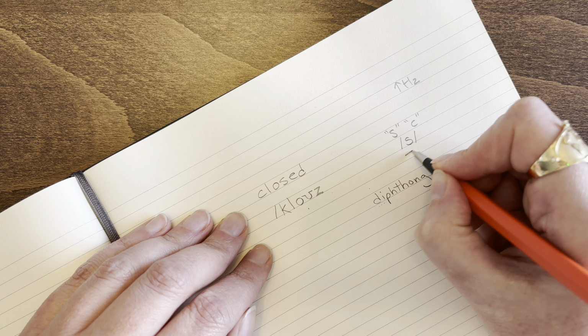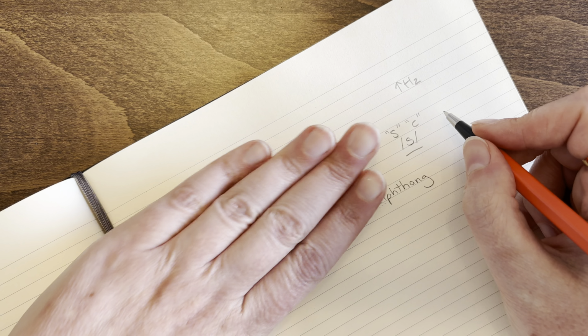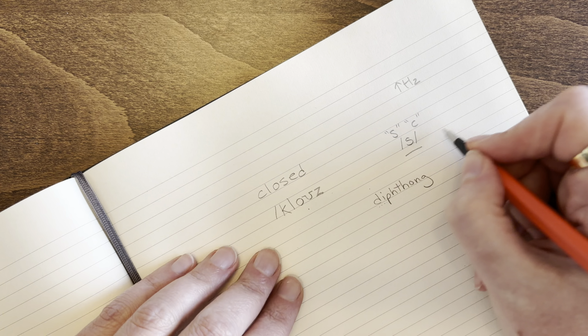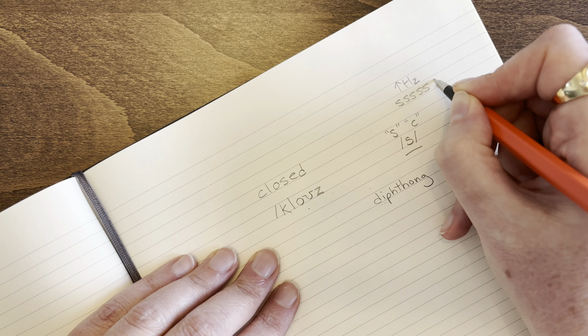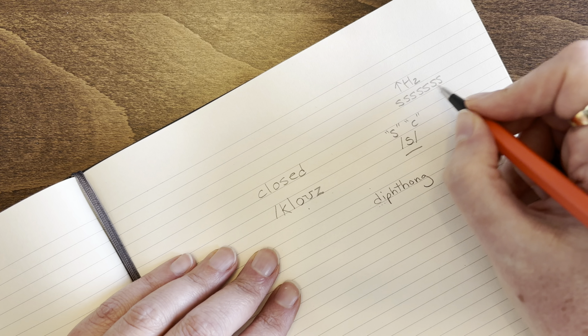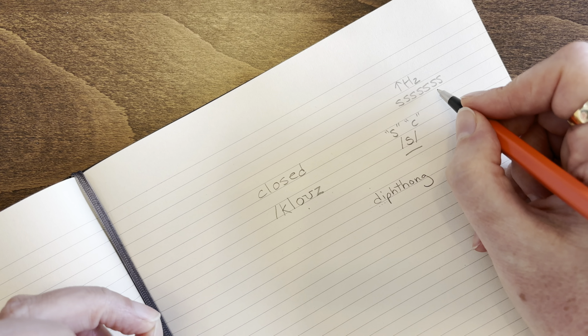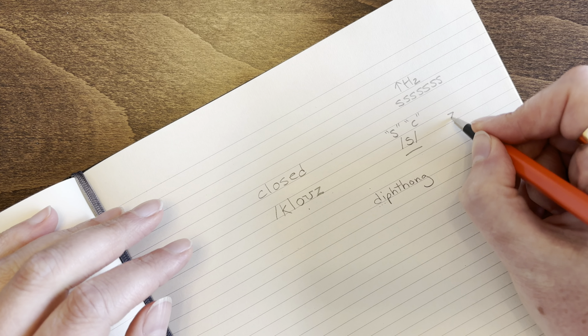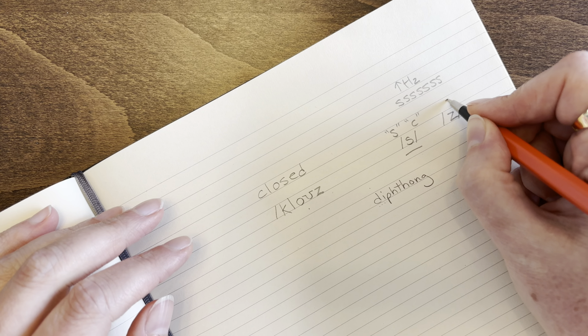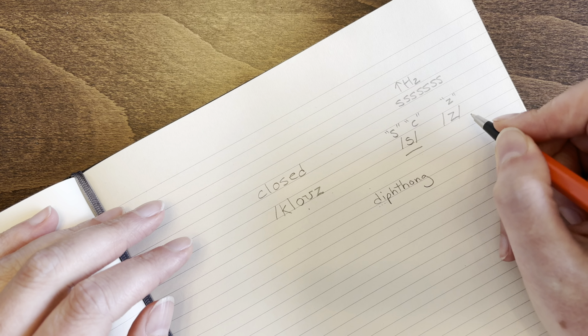And there's no vibration at your throat. So if you gently touch your throat while you're saying a very long S, you'll sound like a snake. That's okay. And then if you turn on the vibration in your throat and make it into a Z sound, you're not moving your tongue.